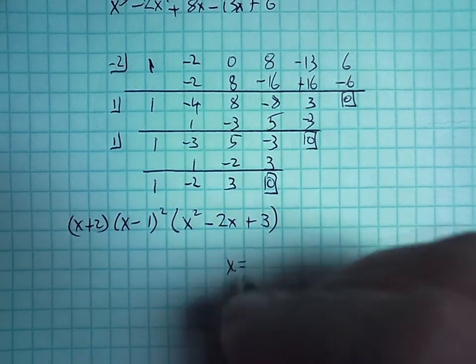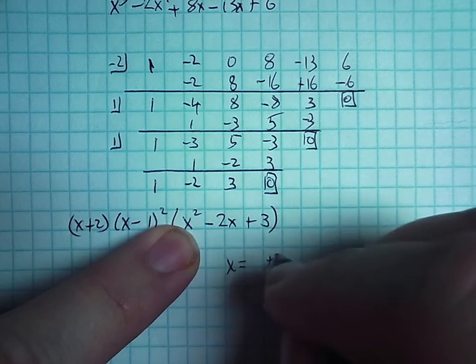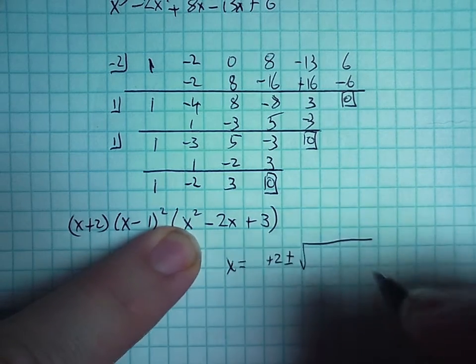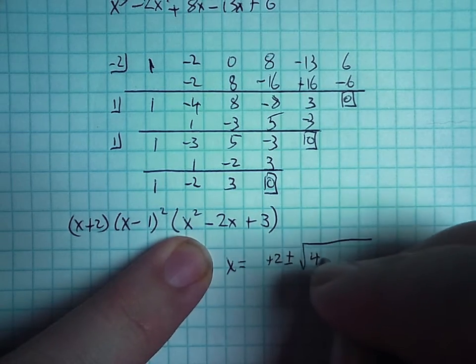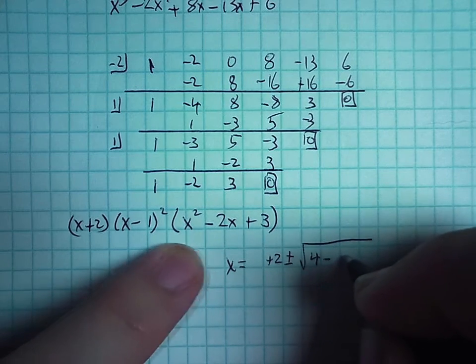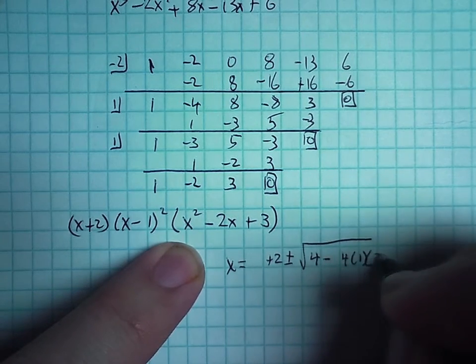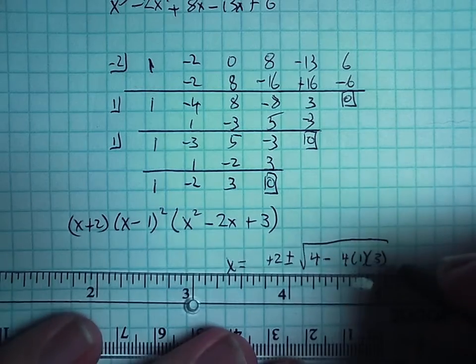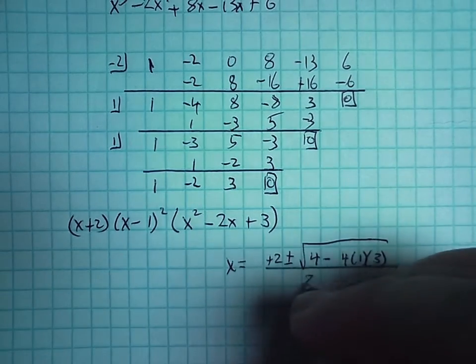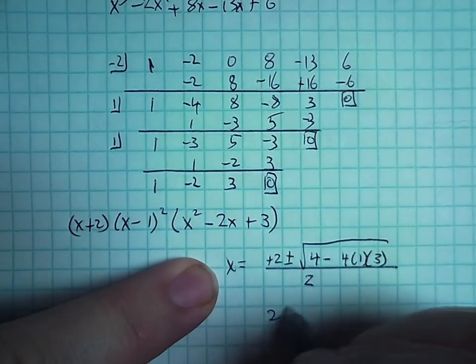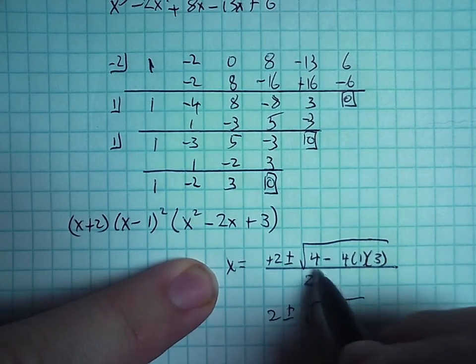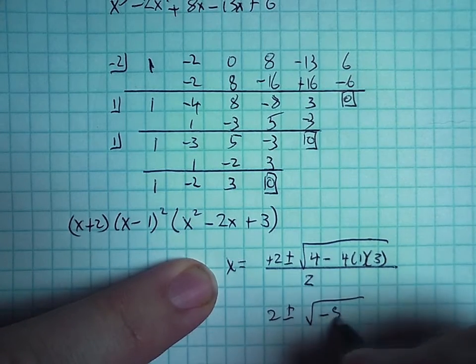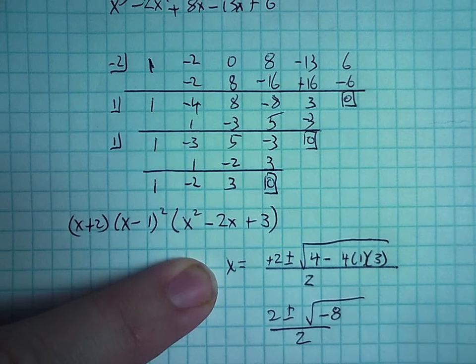It says x is equal to the opposite of b, plus or minus the square root of b squared, minus 4 times a times c, all over 2a. So that's 2 plus or minus the square root. 4 minus 12 is -8, all over 2.